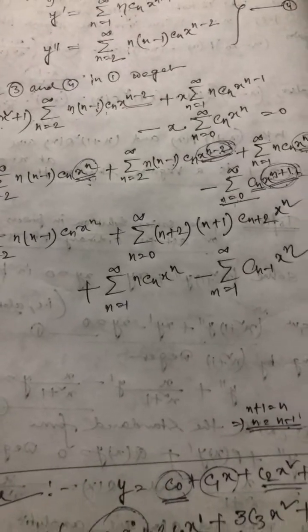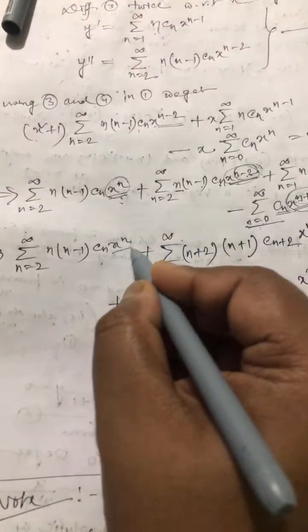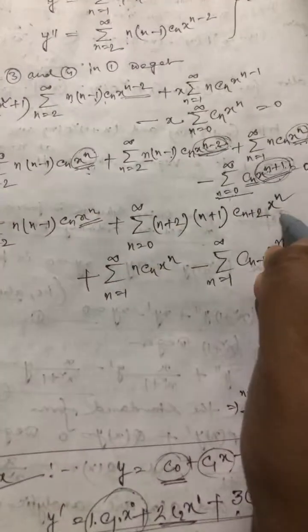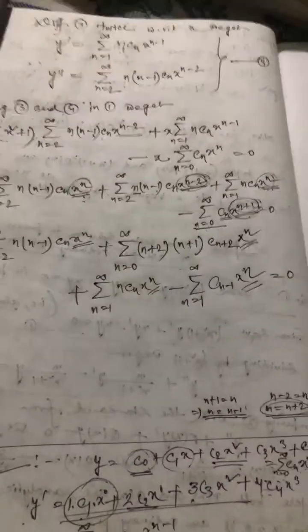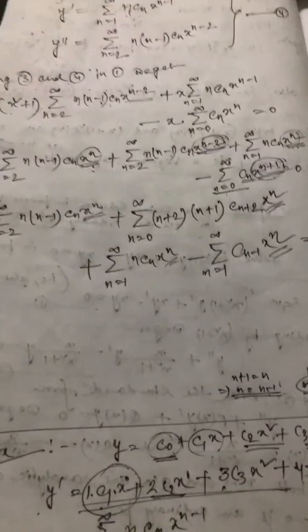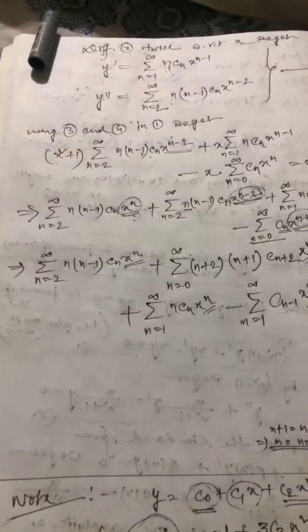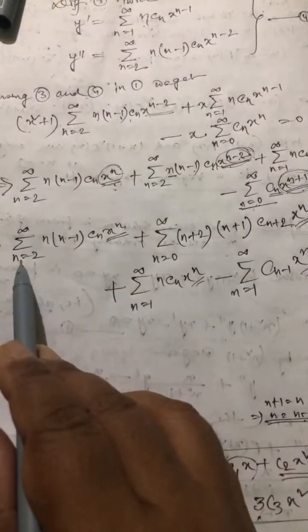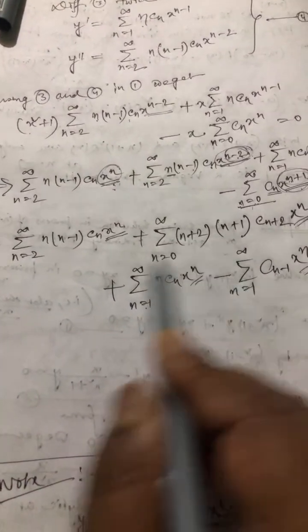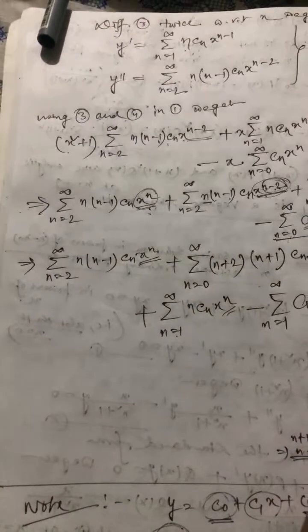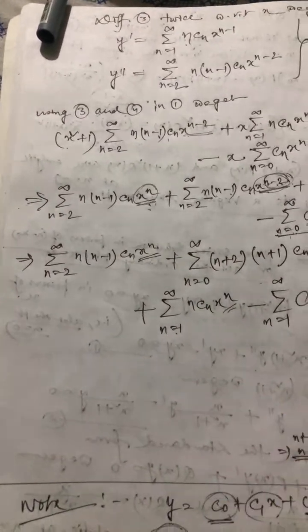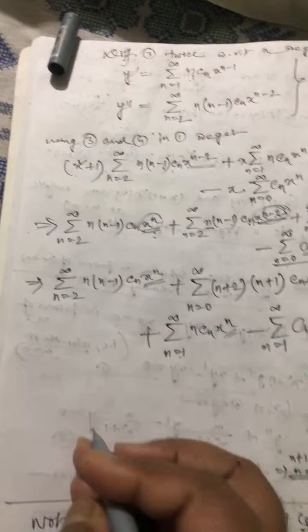So you can see everything is right now x to the power n into something, x to the power n into something, x to the power n into something, x to the power n into something. Now the next task is to adjust the summation. You can see there are several types of summation: n equals 1 to infinity, 0 to infinity, 2 to infinity. We cannot consider these different types of summation at the same time, so we need a parity. So how to consider this one?